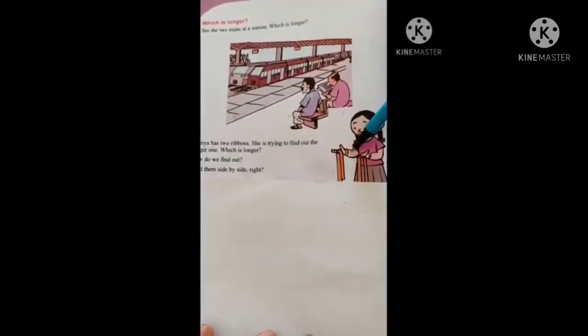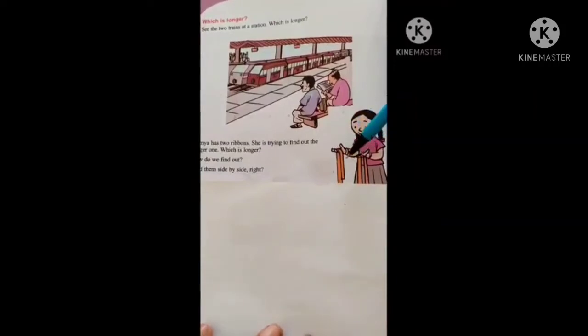Which train is longer? Yes, at a glance we can identify this train is the longer one. Is it? Then here Ramya has two ribbons. She is trying to find out which one is longer. How do we find out? At a glance we cannot identify the longer one. So hold the ribbons side by side, then we can identify the longer one.